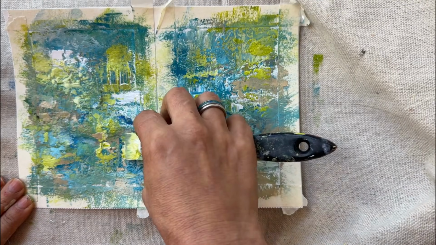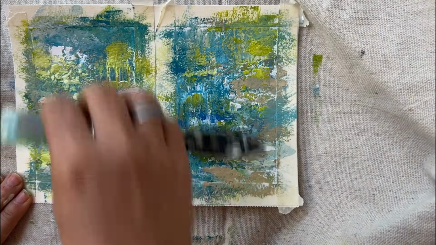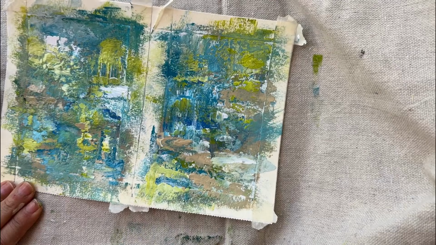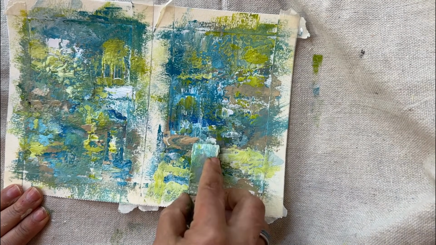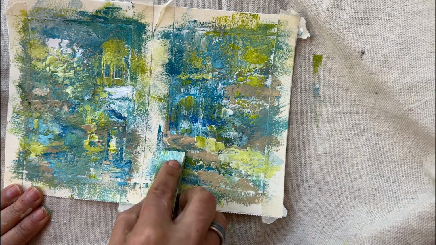I'm letting dark areas breathe, allowing them to peek through, and stopping them from becoming one heavy block. This creates rhythm, variation, depth, and movement.